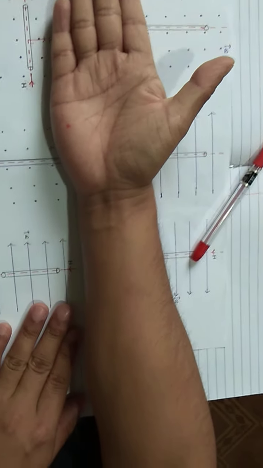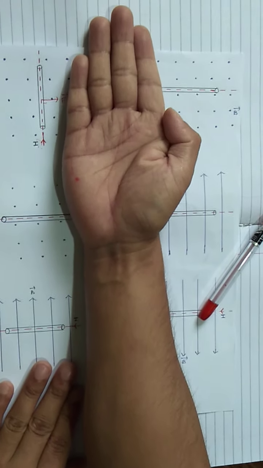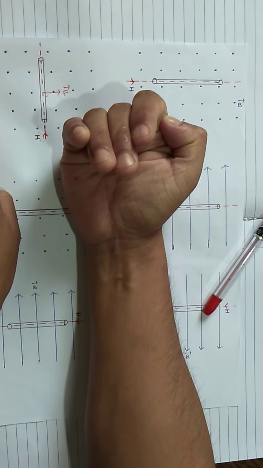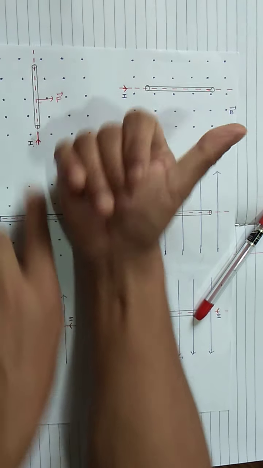That will be the direction of your magnetic force. So first in the direction of I, next your fingers in the direction of B, then the outstretched thumb will be the direction of the force.